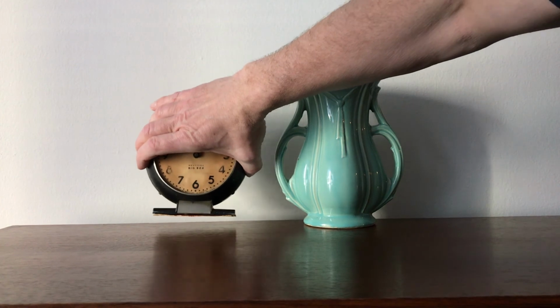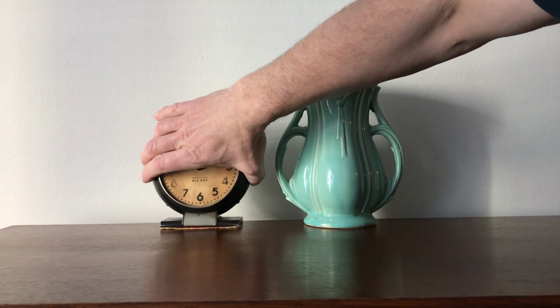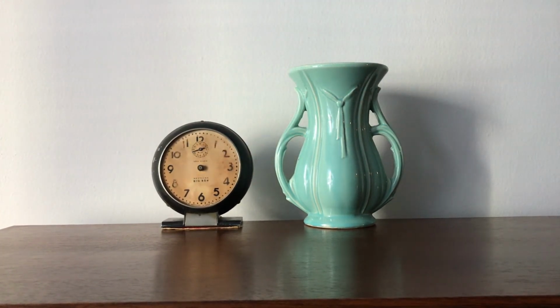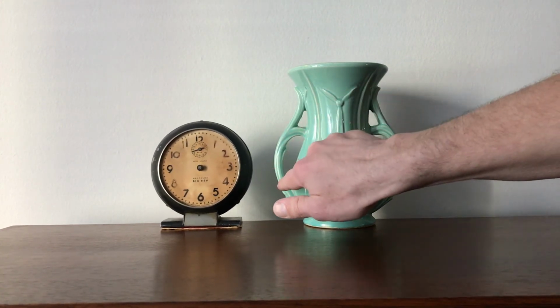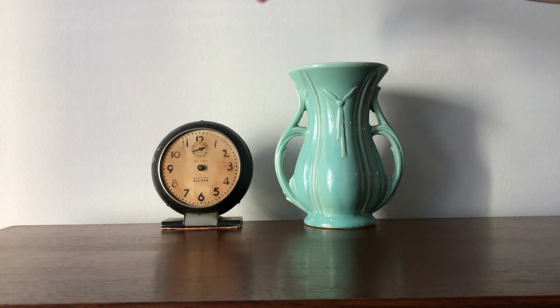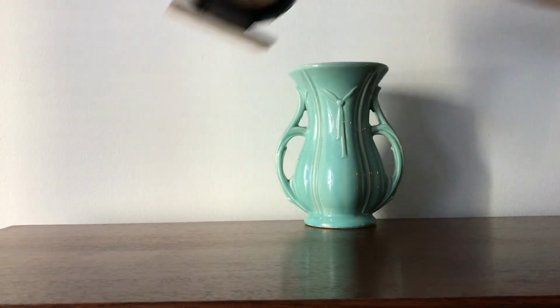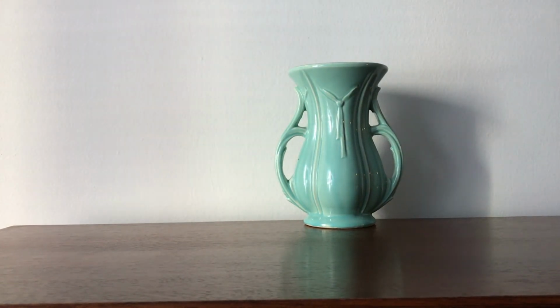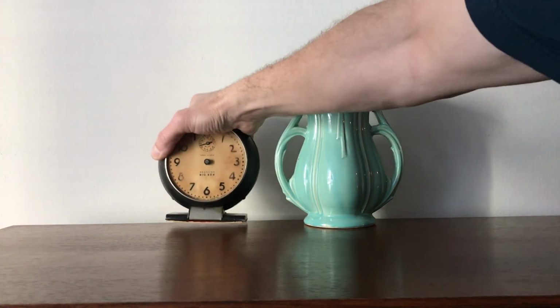When placing in my second piece, the clock, I also want to put it close to the wall. I do want to get that cast shadow. And notice what happens when the cast shadow hits the other piece. It creates that nice light, dark, and light again. So you must always keep the light in mind when placing objects into your still life.